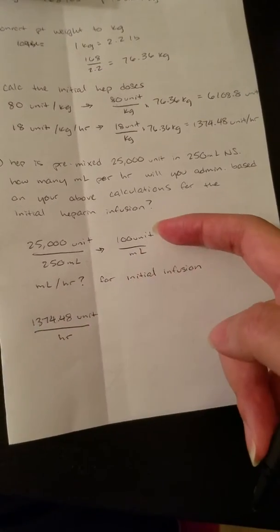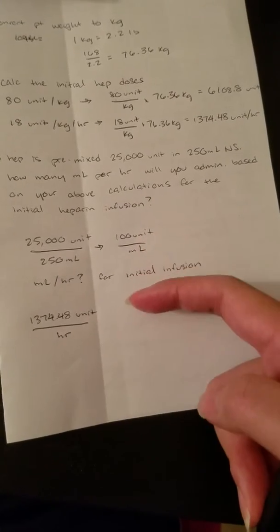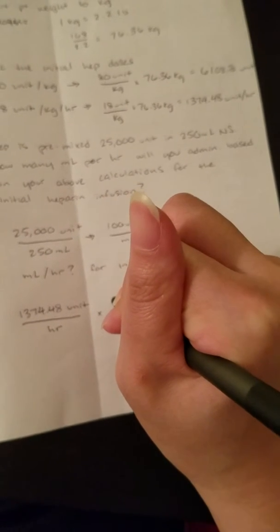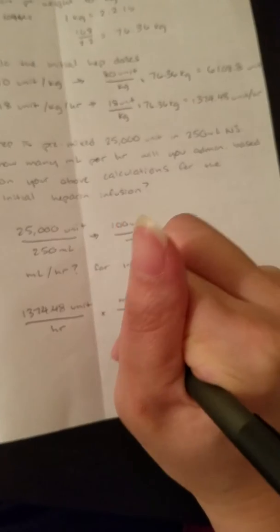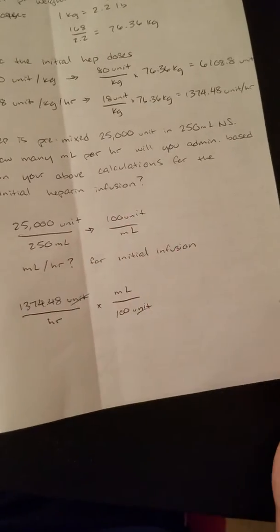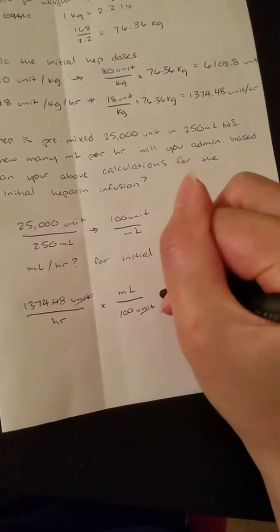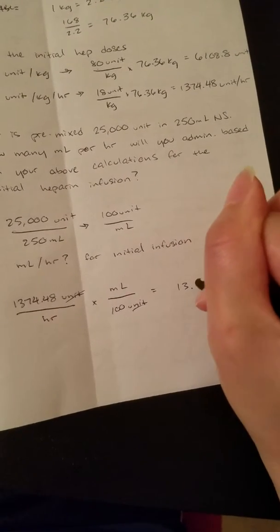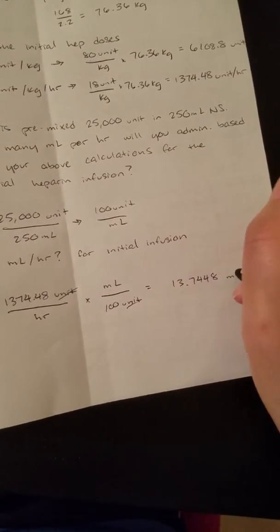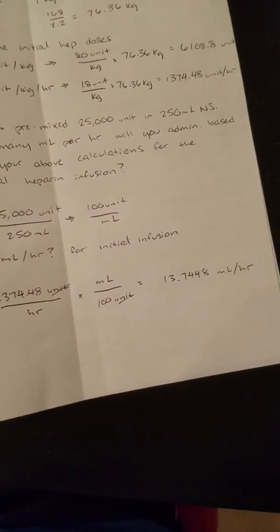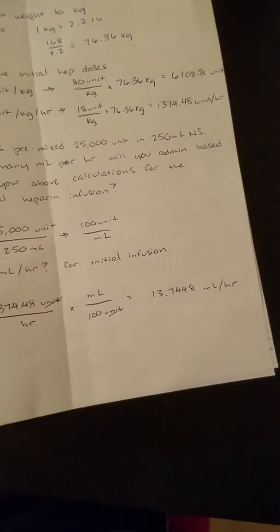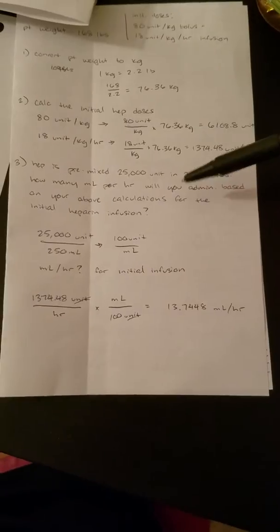So you want to flip this so that the milliliters are on top and the units will cancel out. So it's going to look like this. Cross out the units, and you get something like 13.7 or so milliliters per hour. So that's your initial heparin infusion based on what was available.